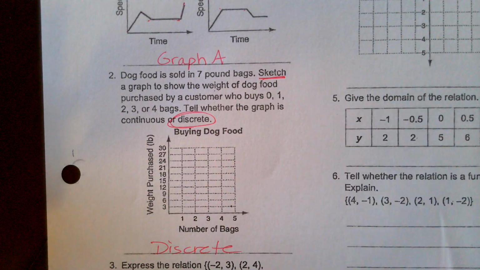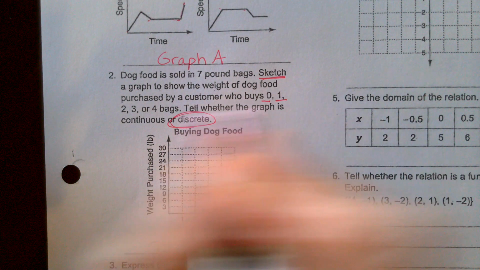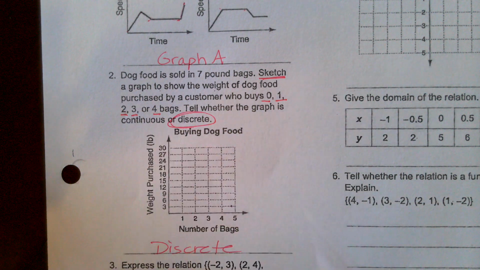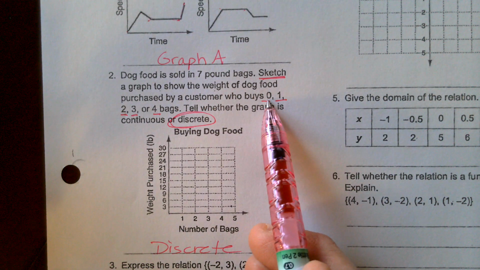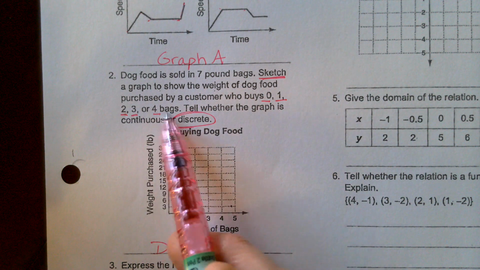Sketch a graph to show the weight of dog food purchased by a customer who buys 0, 1, 2, 3, or 4 bags. Tell whether the graph is continuous or discrete. So I underlined them to make sure I don't miss. Sometimes people miss that first one. So there's 1, 2, 3, 4, 5 different things.